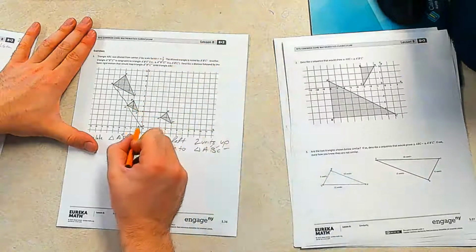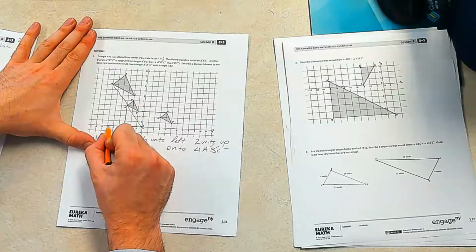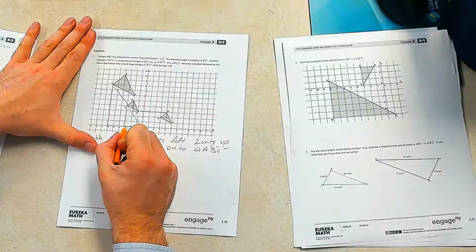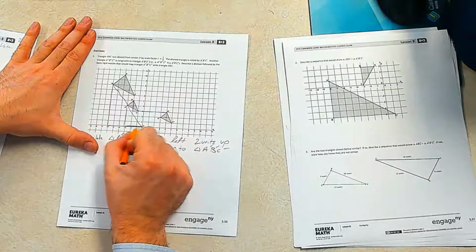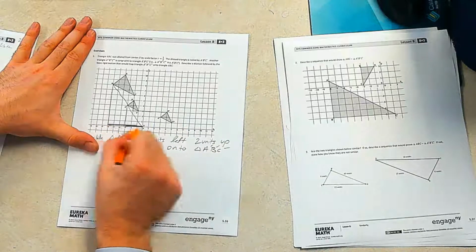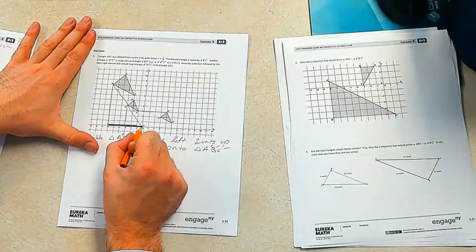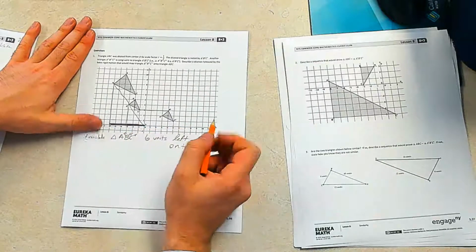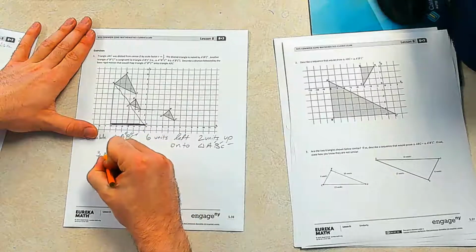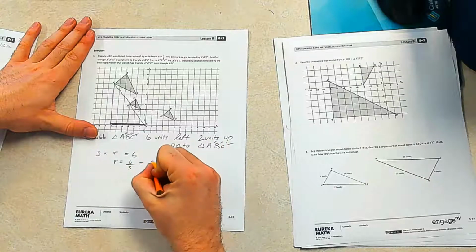Okay, how far was that? Well, let's make our triangles. There's our small one. Make our bigger one. Okay, now the triangles are made. Let's find the distance from the original length to the new length. So that was 6 of the original, and 6 was the new, 3 was the original. So from the original to the new, from 3 to 6, that's a scale factor of 2.